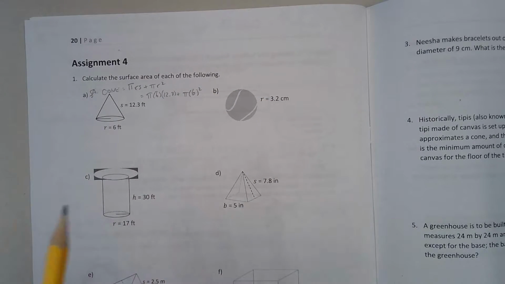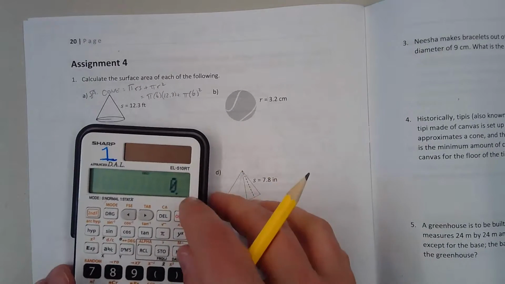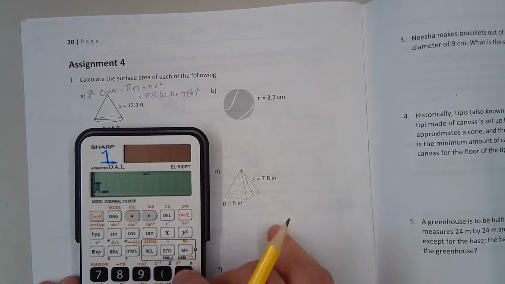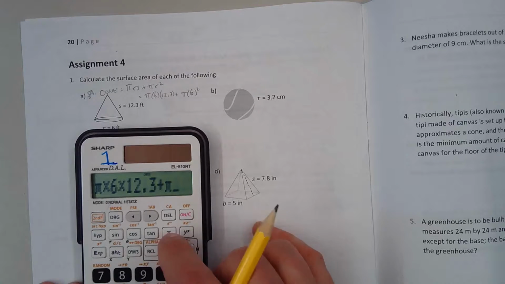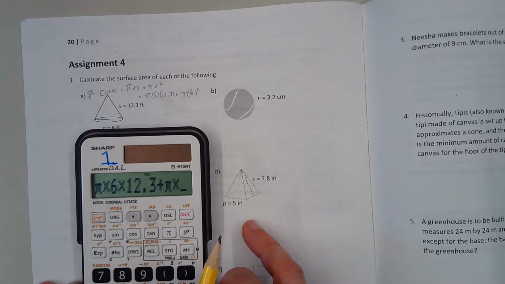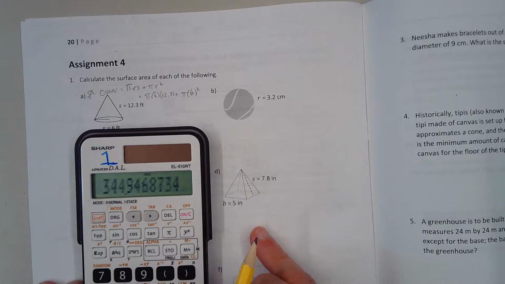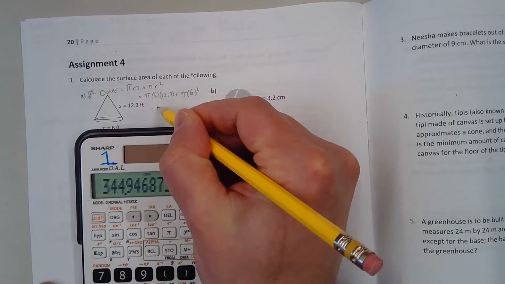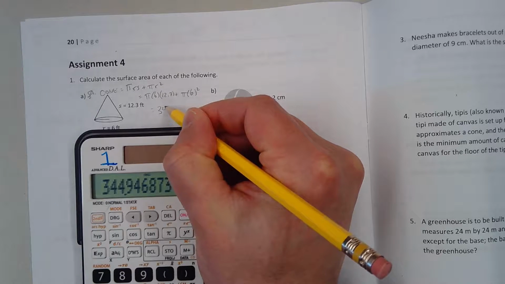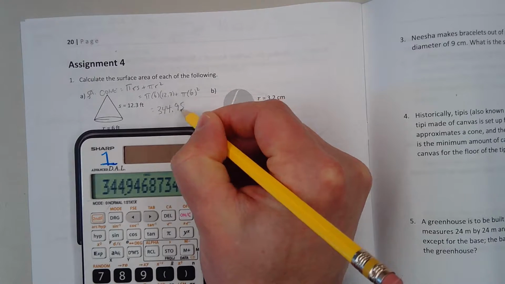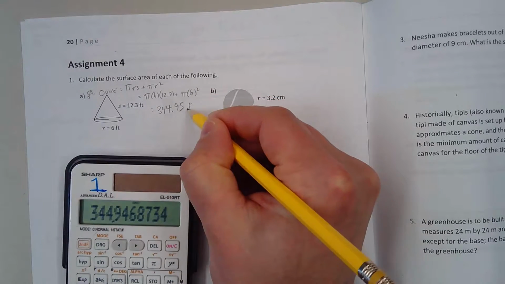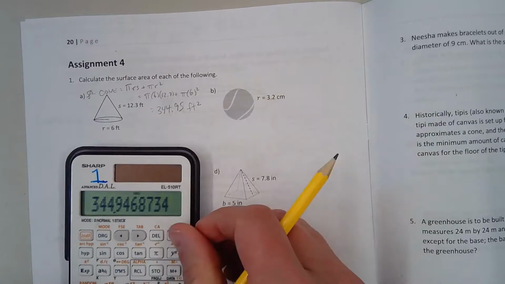Plus pi times 6 squared. So pi times 6 times 12.3 plus pi times 6 squared. And if you punch it in carefully, I got 344.95 square feet.